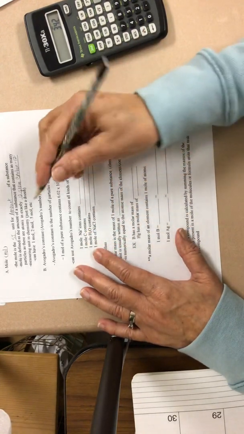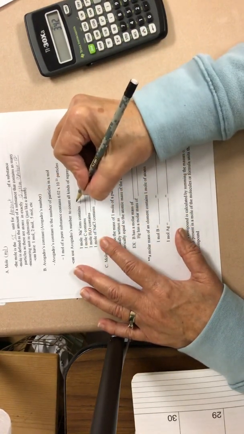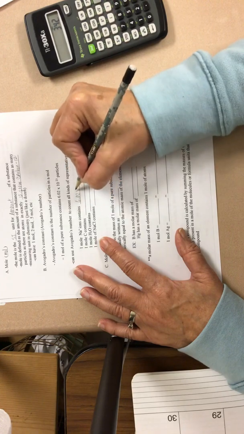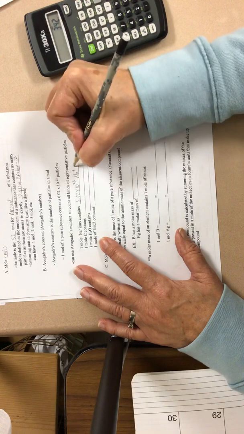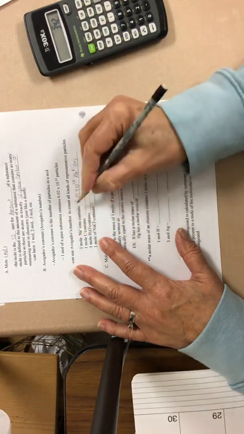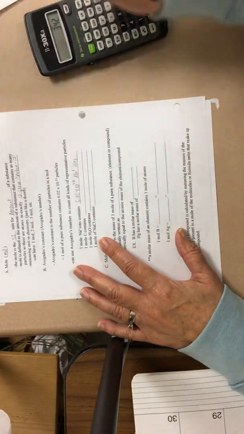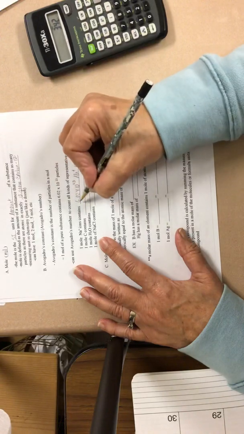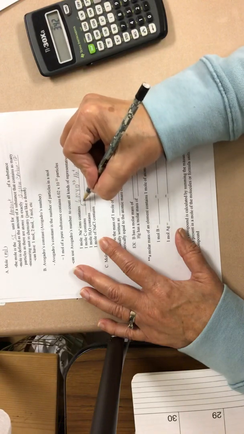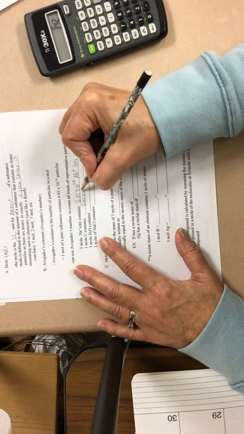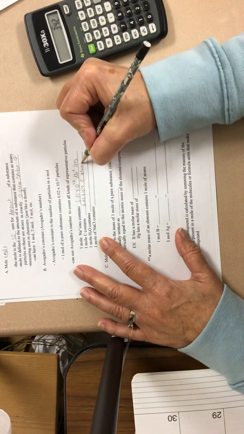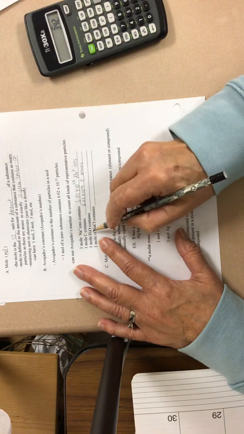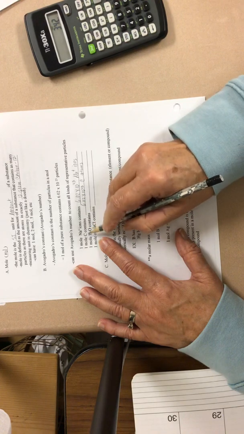So 1 mole of sodium ions will contain 6.02 times 10 to the 23rd sodium ions. A mole of carbon is an element, so it's made up of atoms, so a mole of carbon contains 6.02 times 10 to the 23rd carbon atoms. Water is 2 nonmetals, so it makes a molecule.